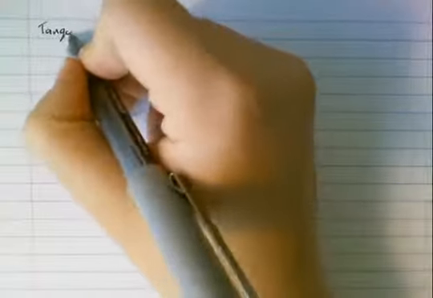You should also be able to find tangent lines when you have to read either from a graph or a table, so that's our next section.